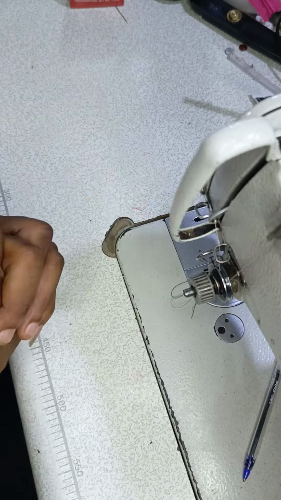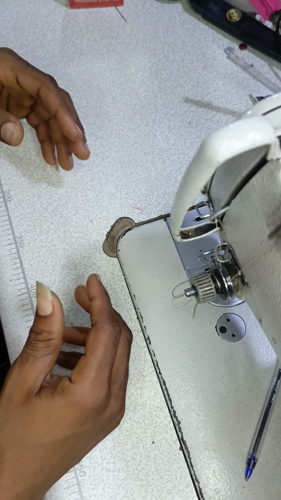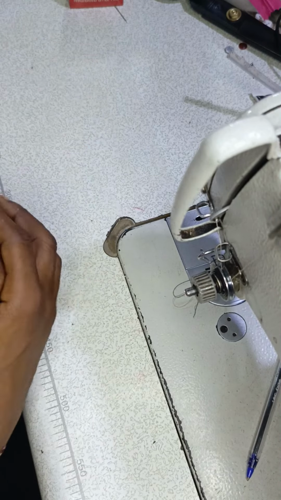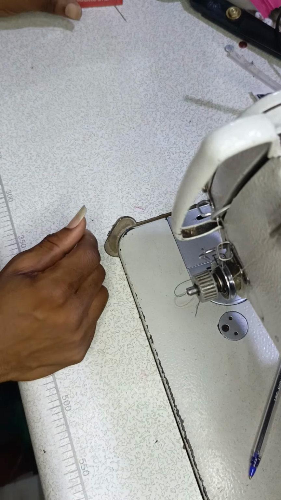That's why most tailors, when they are at work, hang it around their neck, for easy access, so that when they want to use it, they will just get it and use it.